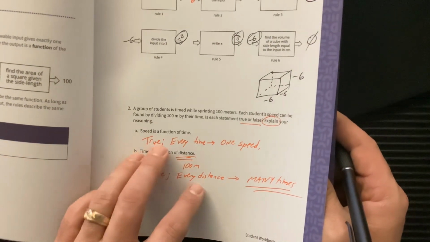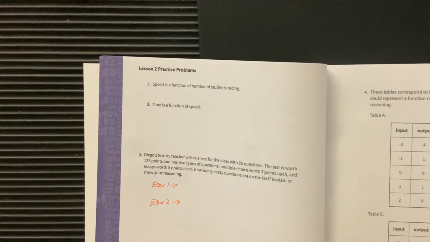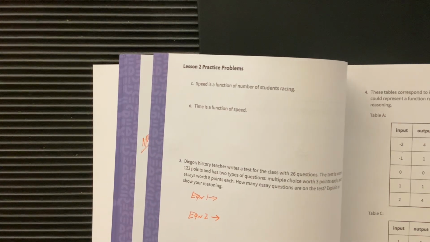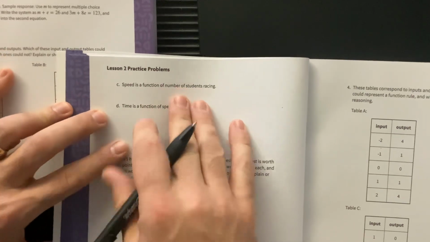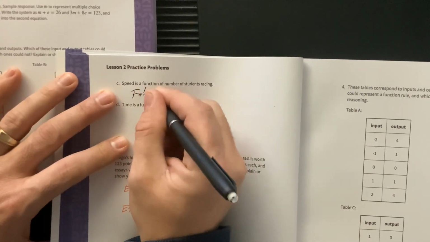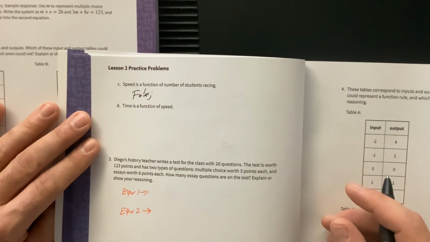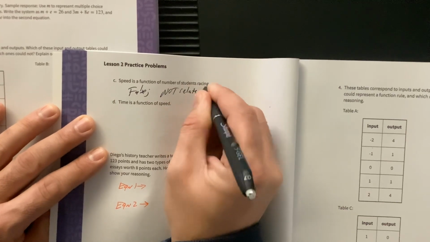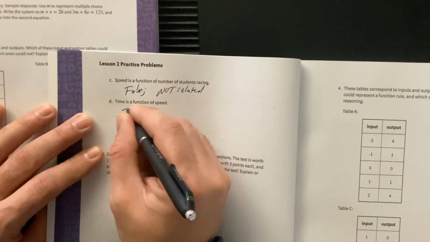So these two I did together for you on the video. Left you 2 other ones, C and D. Speed is a function of the number of students racing. Well, that's false. The number of students has nothing to do with how fast you go. Okay, they are not related, however you want to say that. Time is a function of speed. That one is true.